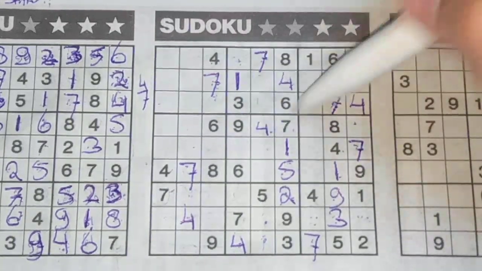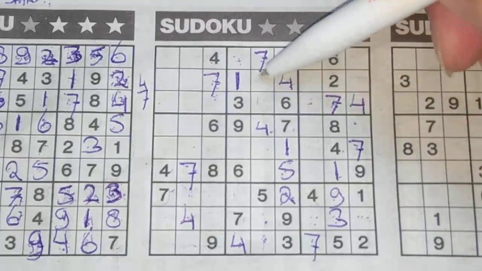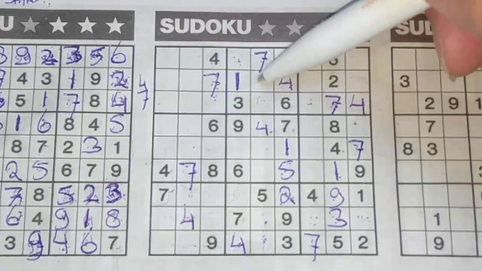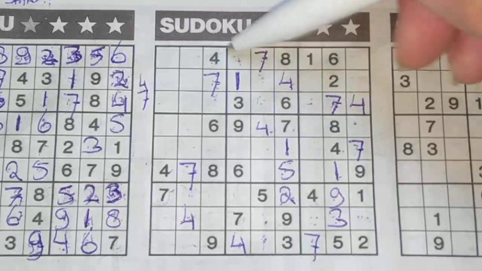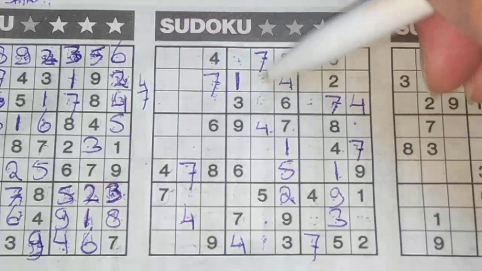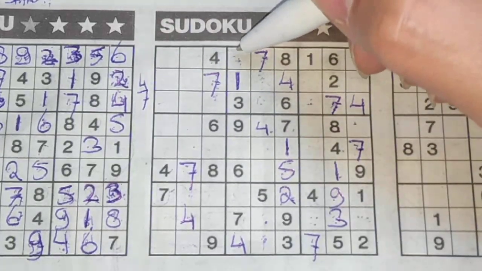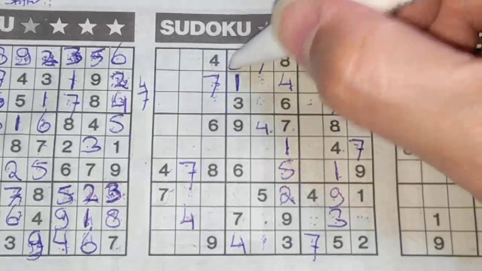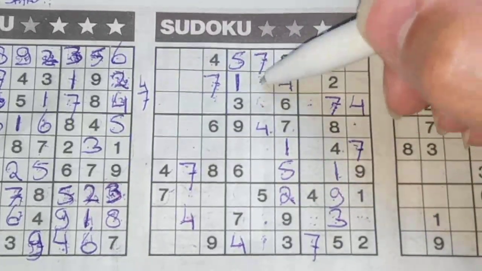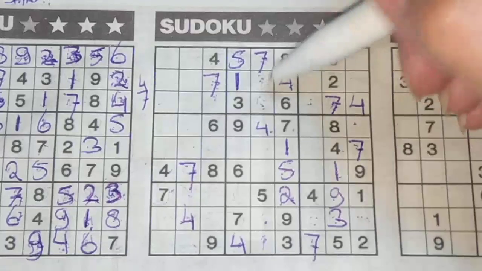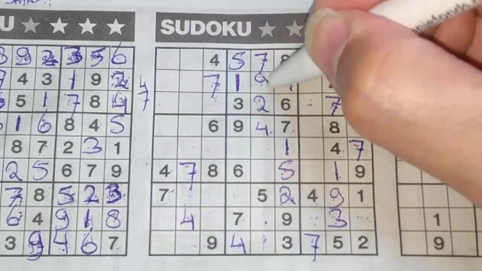3 missing numbers now in this big square. The missing numbers here are the 2, the 5, and the 9. I see here the 5, so no 5 in these 2 boxes. 1 box left for the 5 should be there. The 2 and the 9 are left. We have a 2 here, no 2 there. 2 should be here. The 9 goes there.